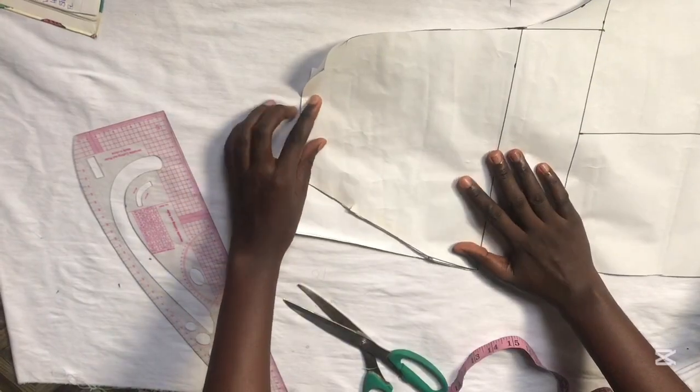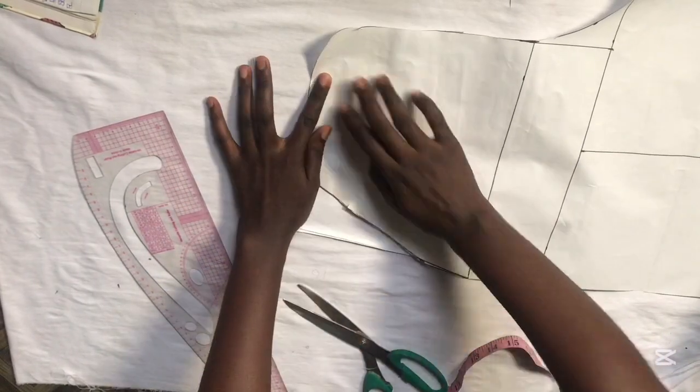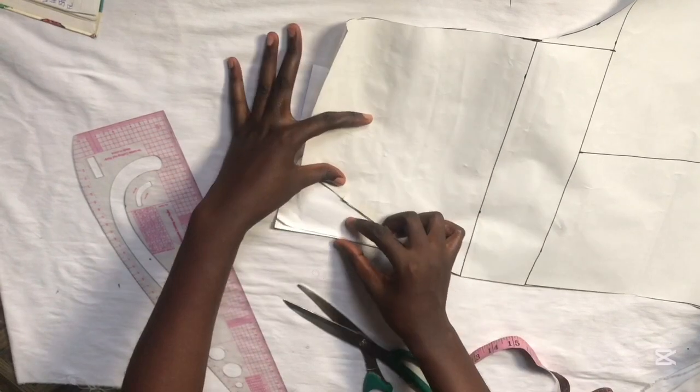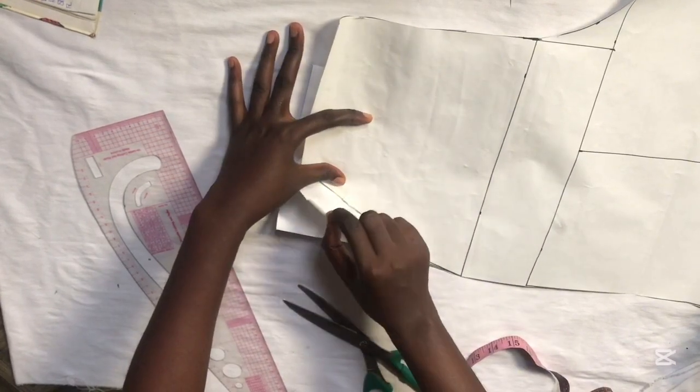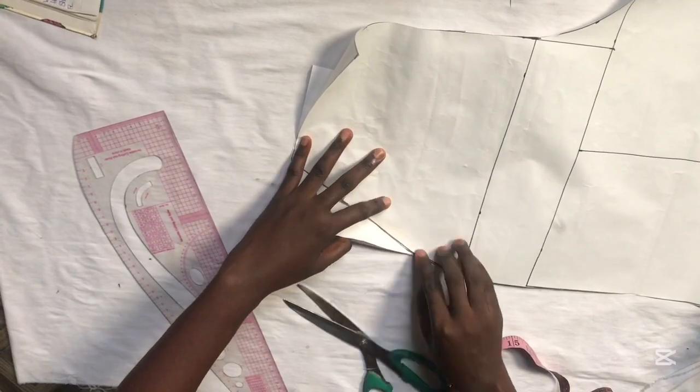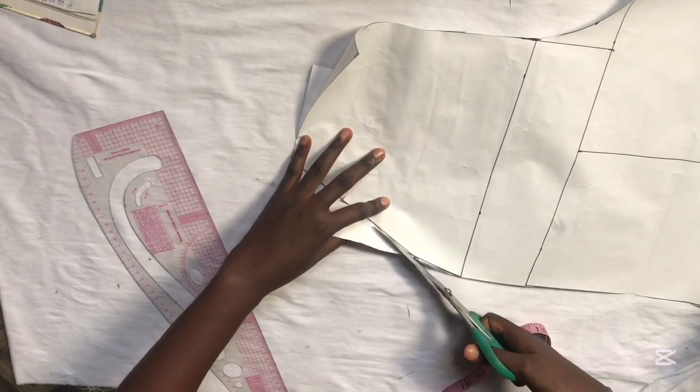Now we're going to place this at the sides like this, and then I'm going to go ahead to cut the front piece of the pocket. You can see that there's two pieces there. I'm cutting out the front piece, so I'm just going to raise that piece up and then we're going to cut it out.